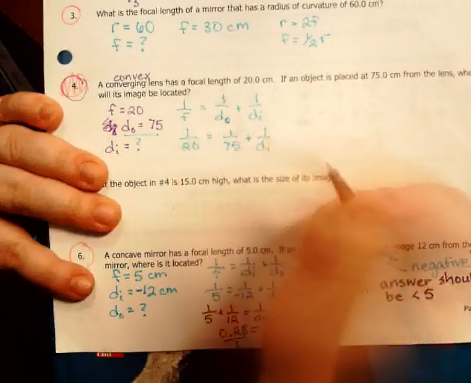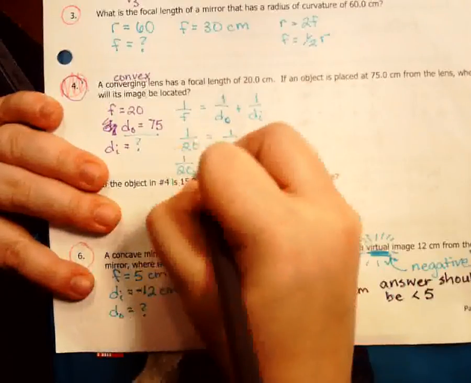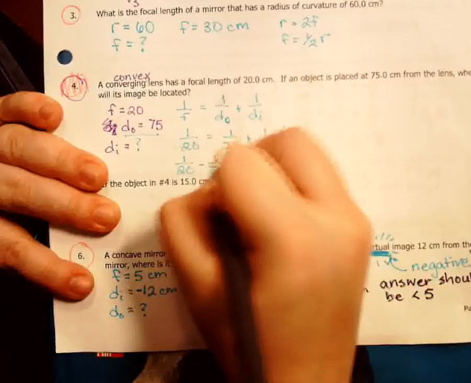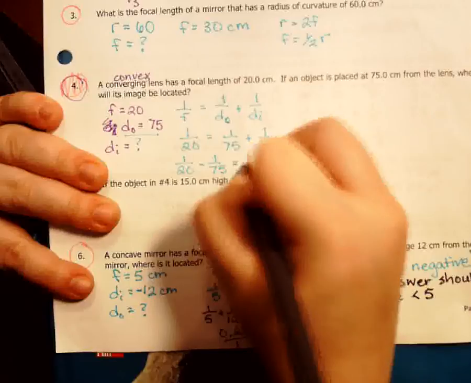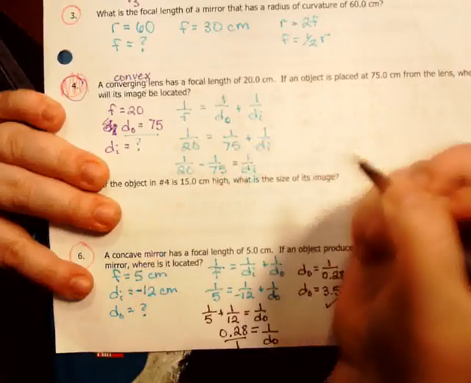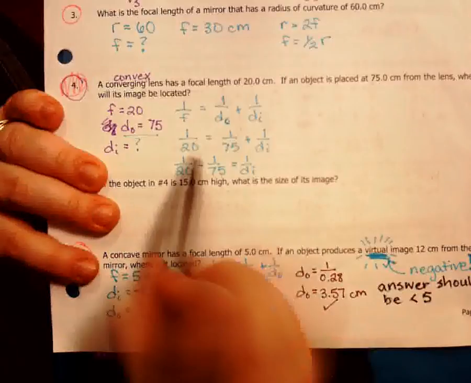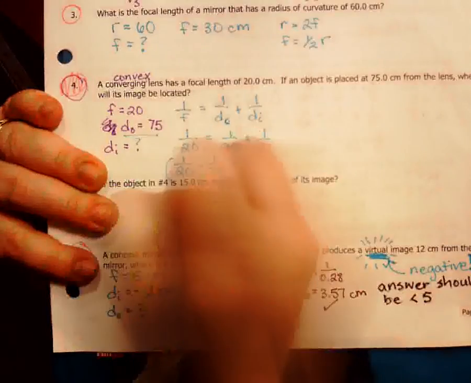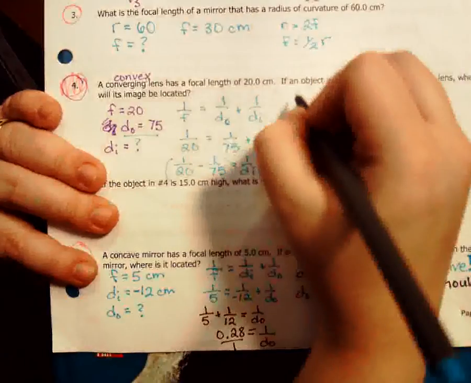Subtract 1 over 75 from both sides. We have 1 over 20 minus 1 over 75 equals 1 over di. I do not feel like finding a common denominator for this, so I'm going to plug this whole thing into my calculator.